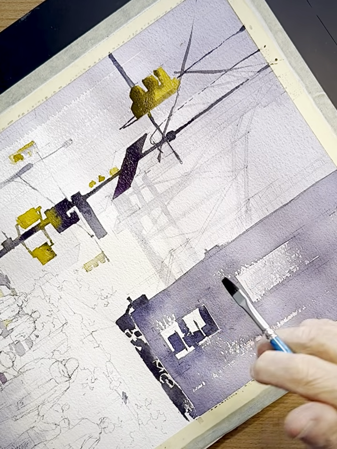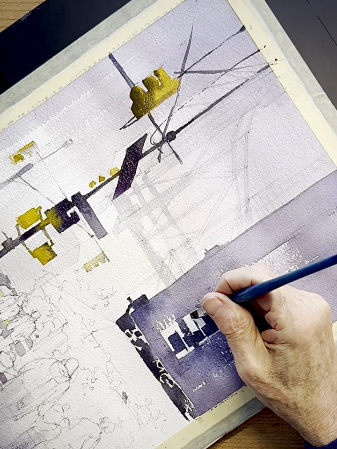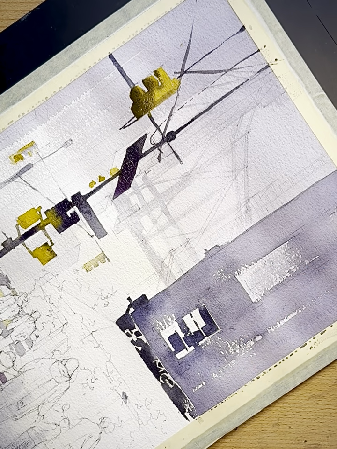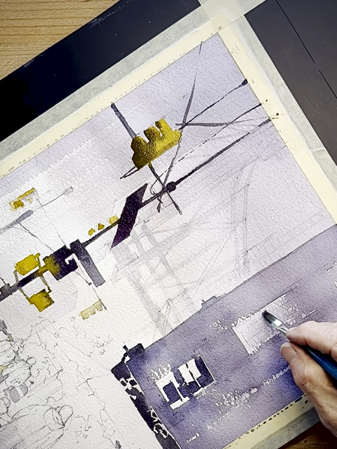This window, of course, is far closer to the center of focus, so it can handle a little bit more value, a little bit more saturated tones.